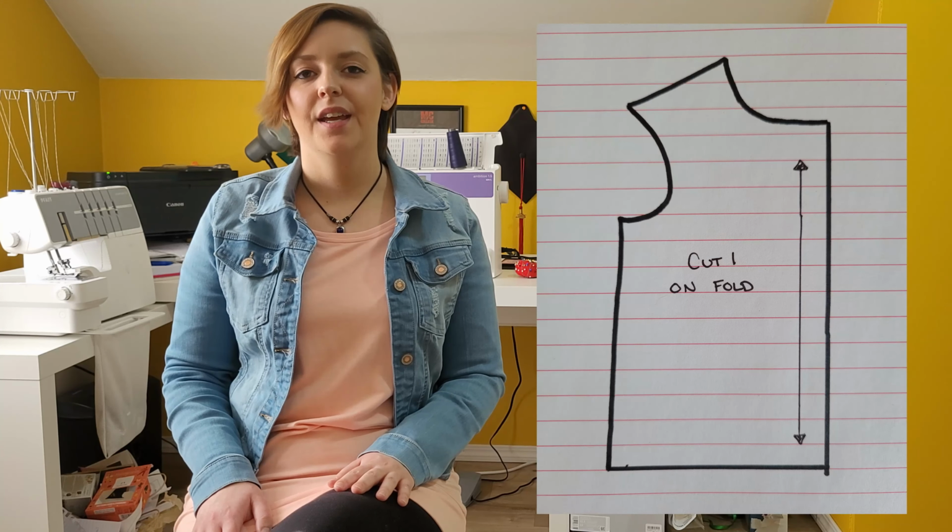Now sometimes your pattern pieces are going to say cut 1 or cut 2 on the fold. What this means is that you want your pattern piece right up against the fold, and you're either going to cut 1 or cut 2 pieces out.